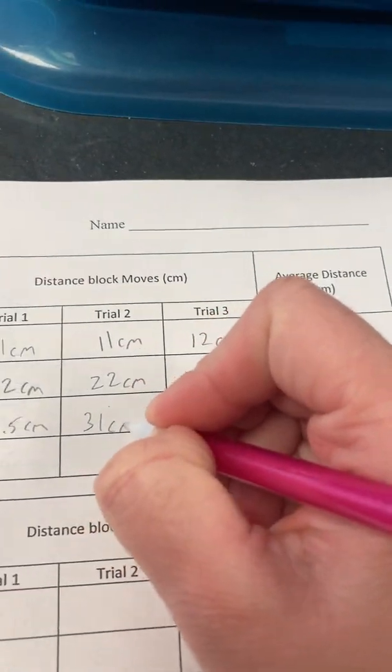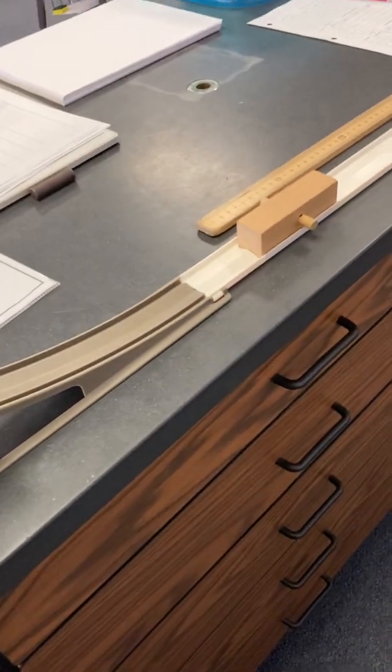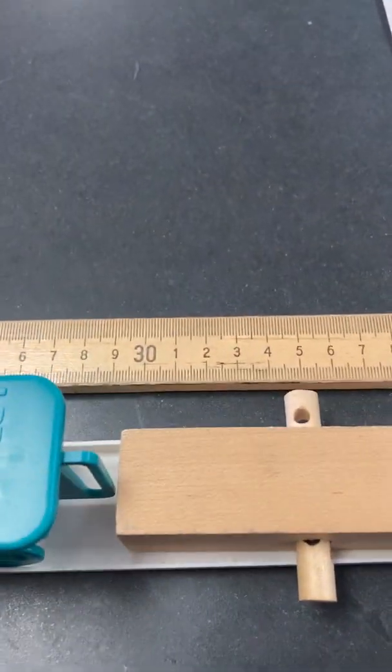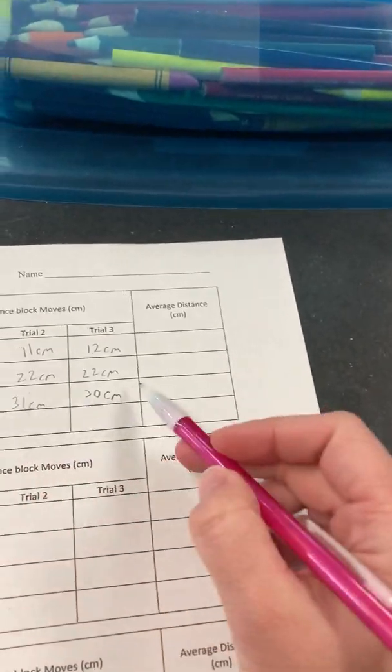31 centimeters. 30 centimeters. Again, add the 3 trials, divide by 3 for your average.